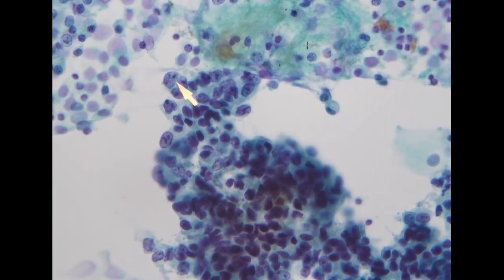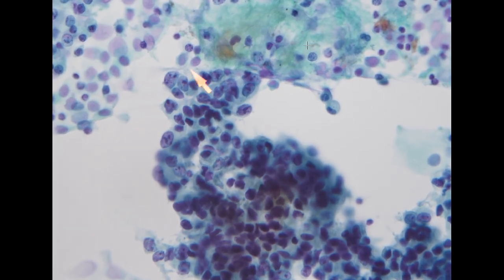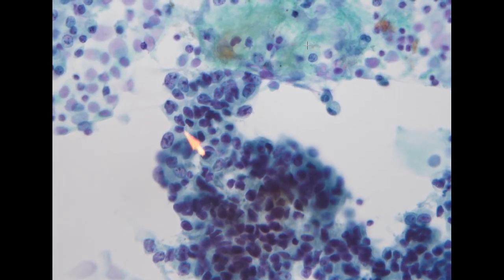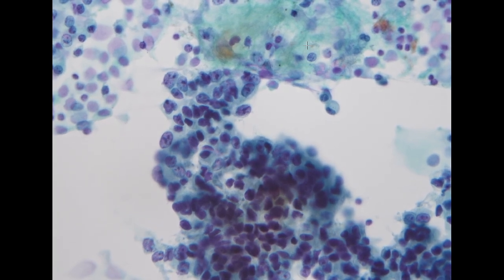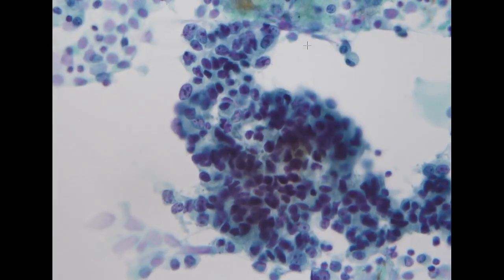And when you go to the periphery, you see the chromatin pattern is not normal. It is very irregular. And the cells show this palisading feature. So this is compatible with metastatic colon cancer in the peritoneal cavity.